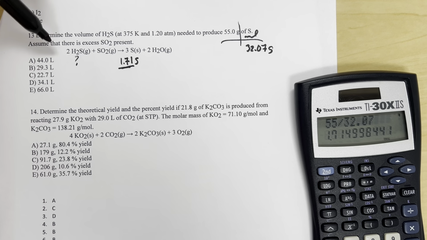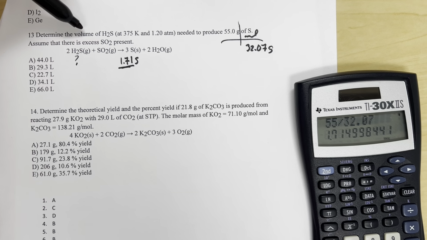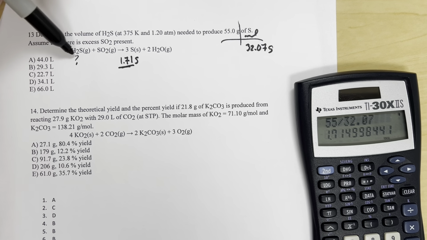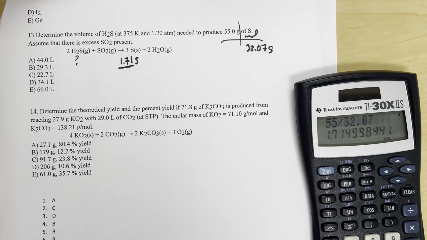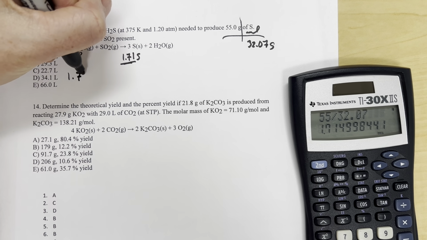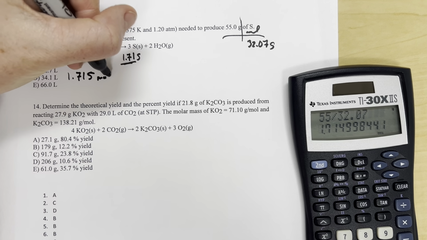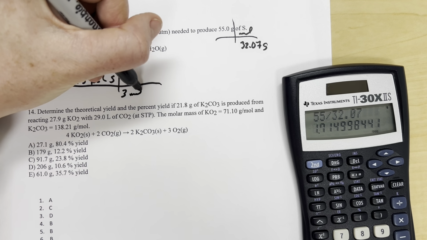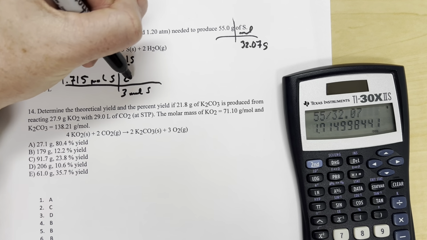And it wants us to figure out about H2S. It wants us to solve for volume. We know temperature and we know ATM, so if we can figure out moles here, we can plug it into PV equals nRT. So let's do what we know. We know 1.715 mole of sulfur. For every 3 mole of sulfur, we get 2 mole of H2S.